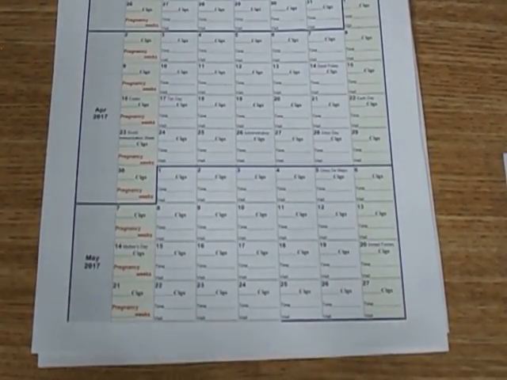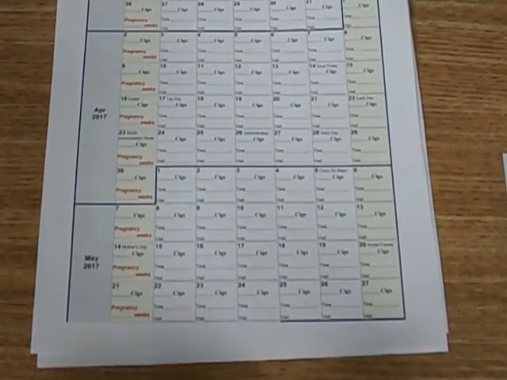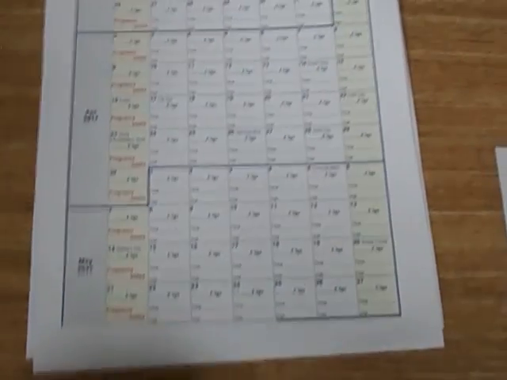Make sure you tell the patient that the pre-test takes a long time. It's going to take a minimum of an hour and a half, okay? So make sure they have time for the pre-test visit.